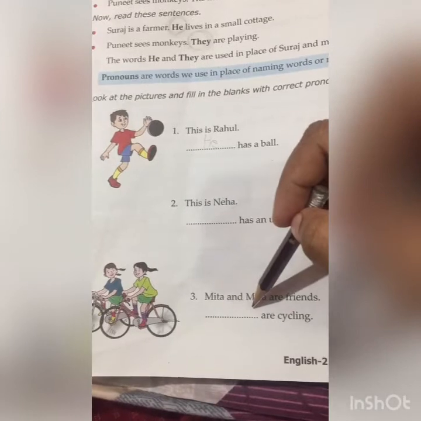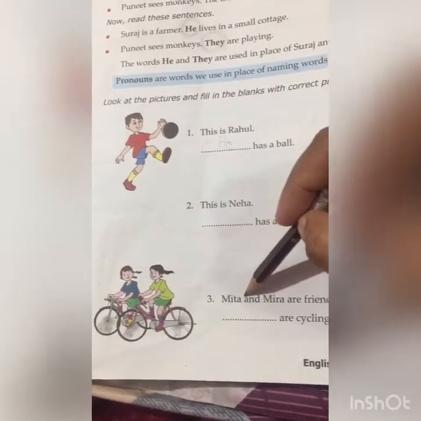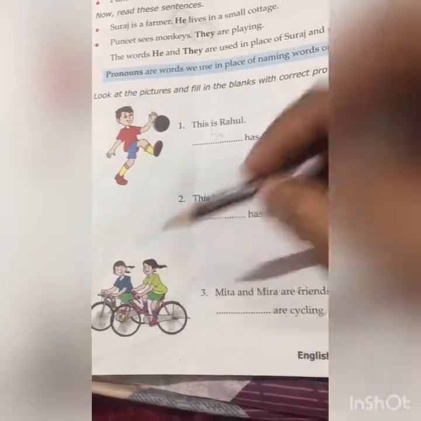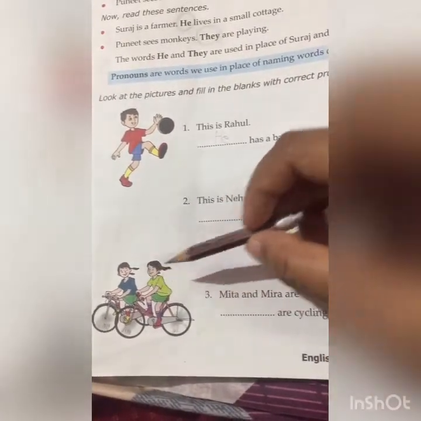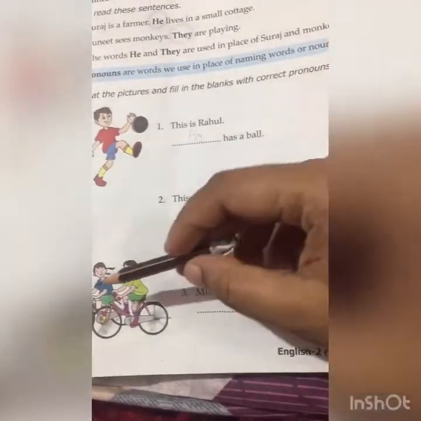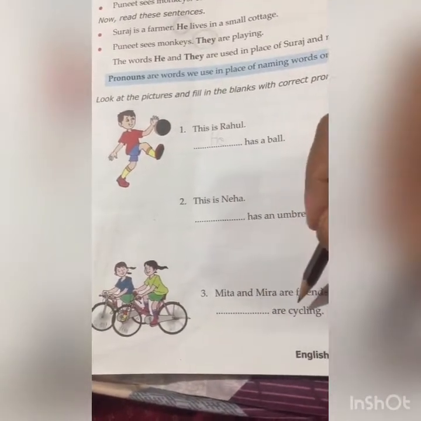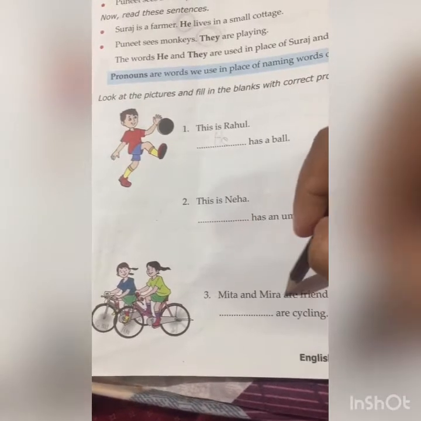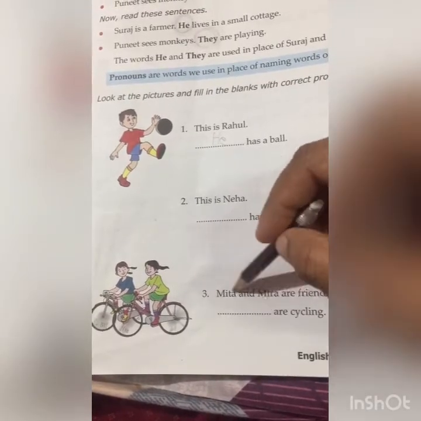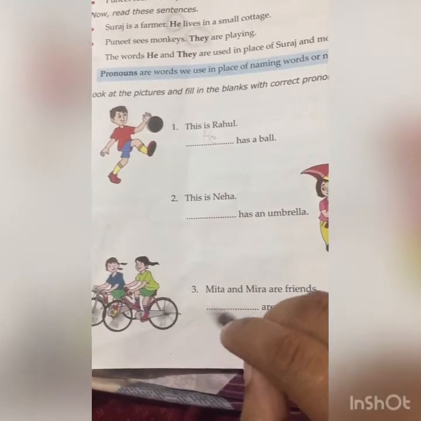Meetha and Meera are friends. Dash are cycling. Okay, now there are two girls. Who are they? Meetha and Meera. They are friends. Dash are cycling. Meera and Meetha are cycling. So instead of Meetha and Meera, which pronoun do we use? Okay, he, she, they. Which one you have to write here, okay?